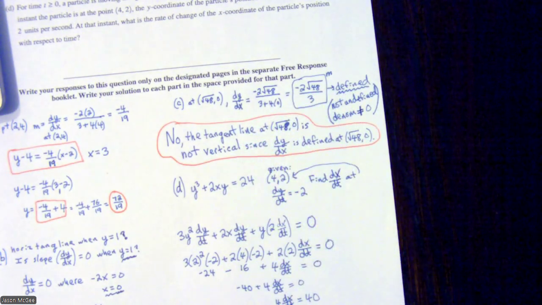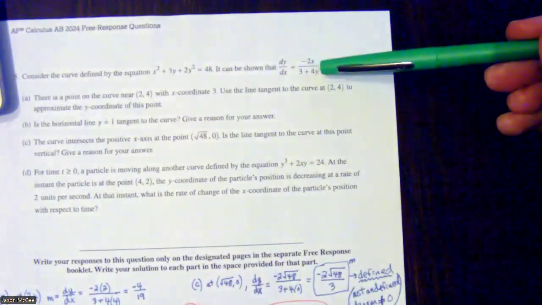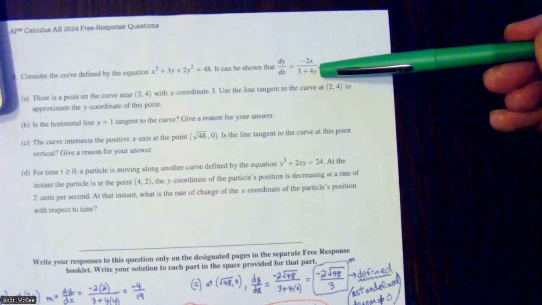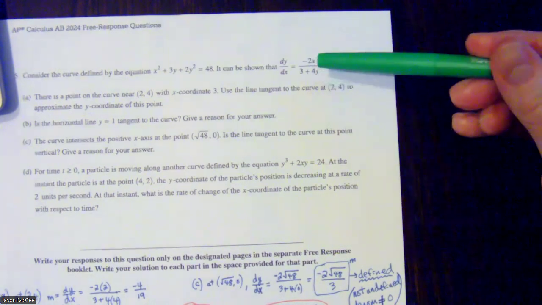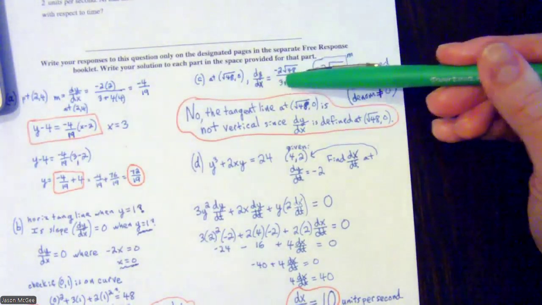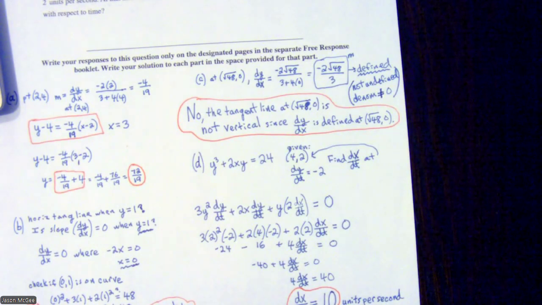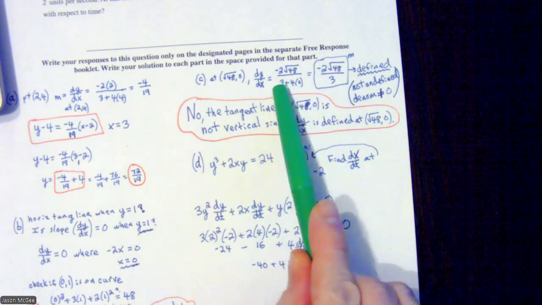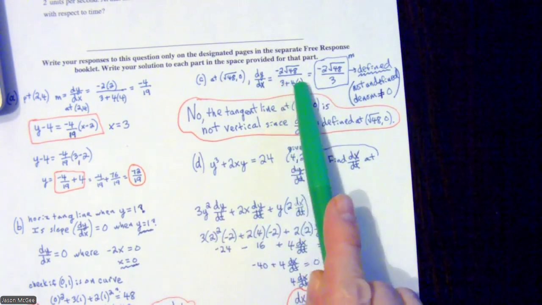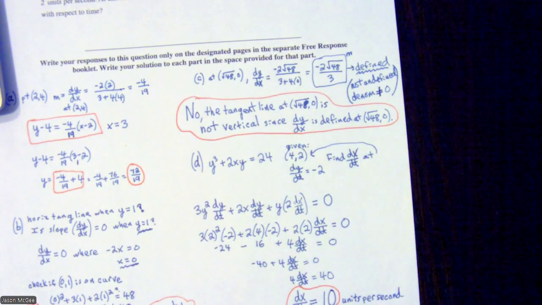All right, so if you have a vertical tangent line, that means the bottom of this derivative would be 0. That's an undefined slope. The slope of a vertical line is undefined, so the derivative would be undefined. So the bottom would be equal to 0. Since that bottom is not equal to 0, that answer is also no. That tangent line at that point is not going to be vertical, since the bottom of that derivative is equal to 3. So it's not undefined.